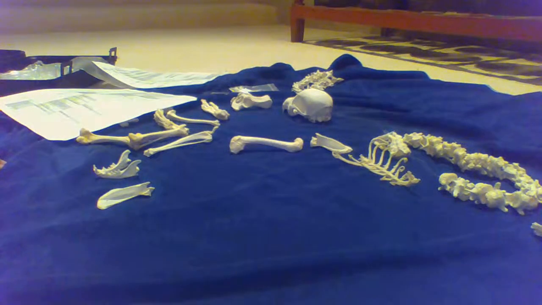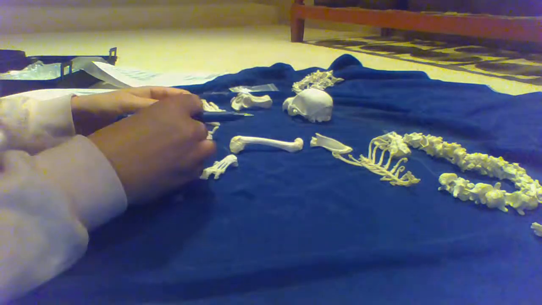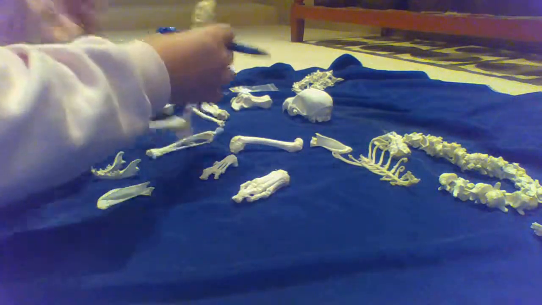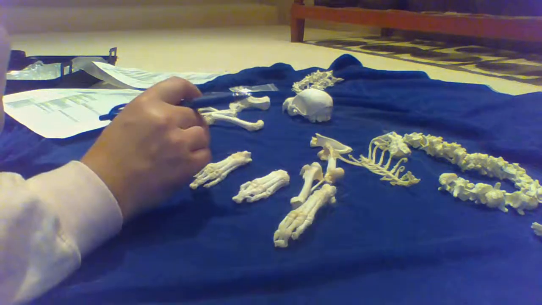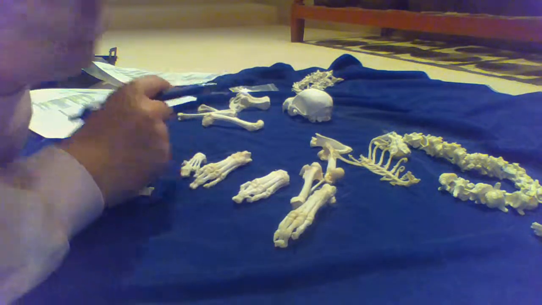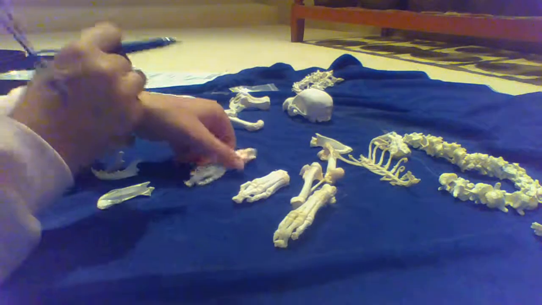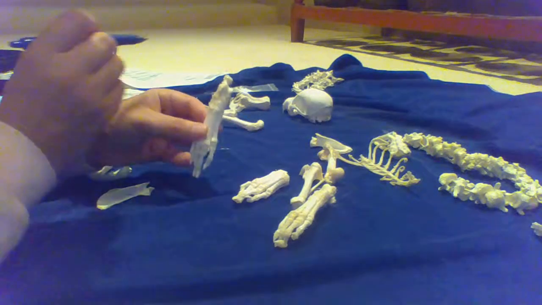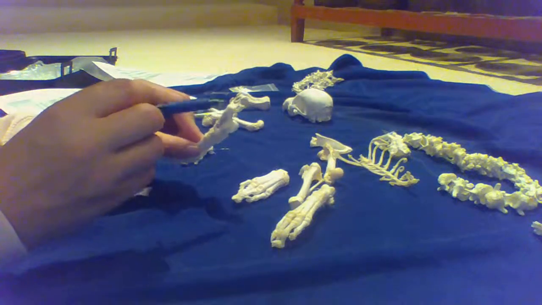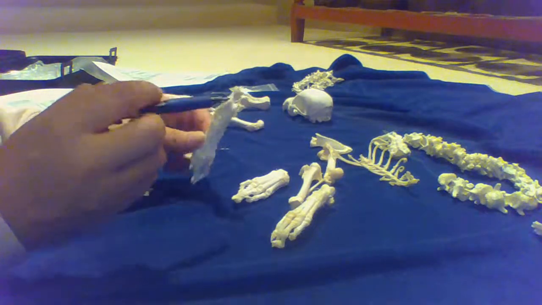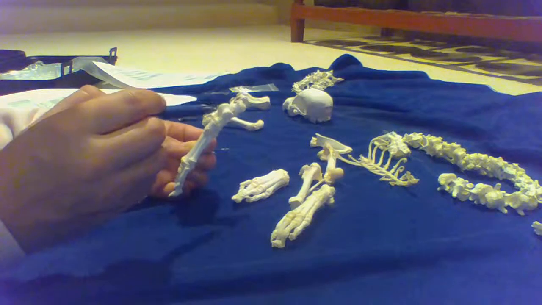Okay, on to paws and carpals. We have quite a few different paws. I will pick what I think is the best one. First of all, the back paw. As I imagine this is the back paw, I'm going to skip down. This is the calcaneus, and here is the talus.